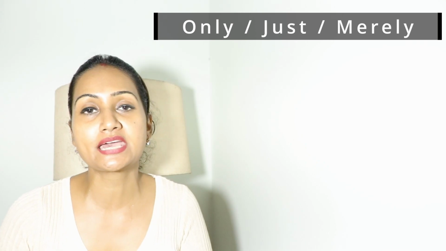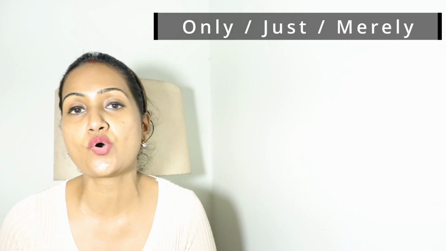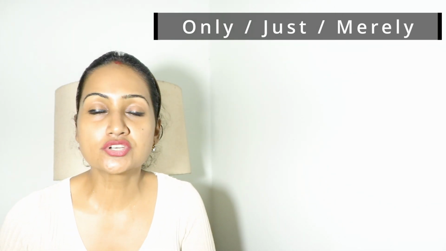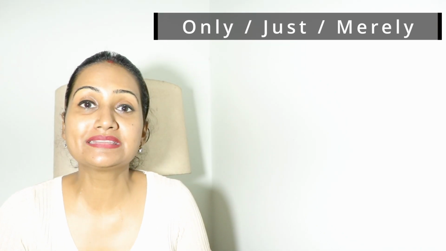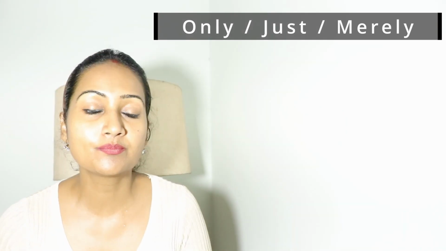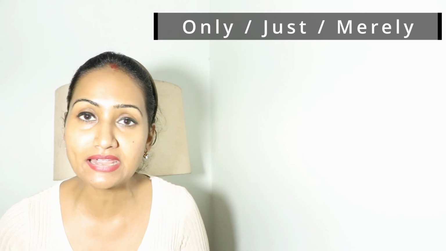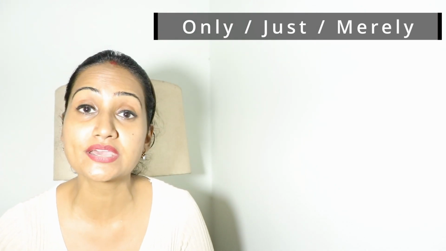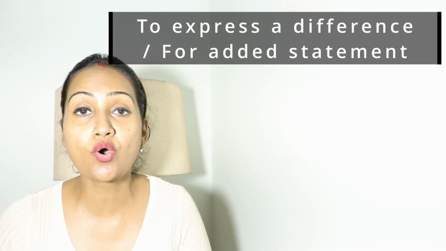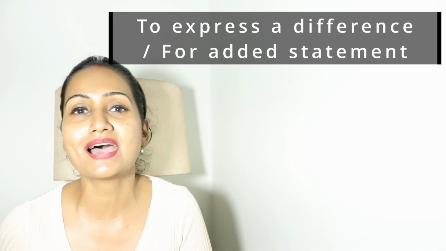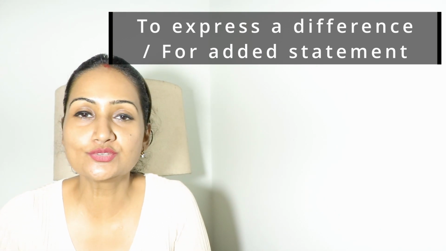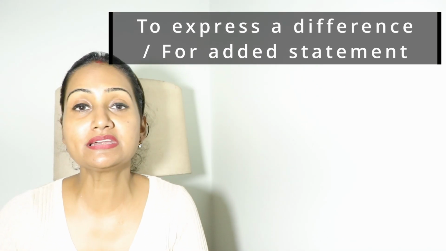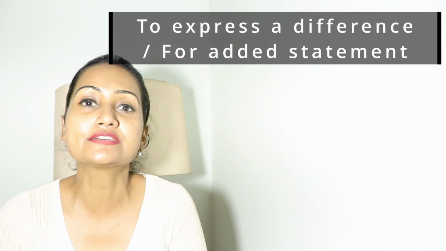So this way, sometimes you can use but in place of only, merely, just, etc. However, this use is not very common, but this is grammatically correct and you can use it this way also. But can also be used to express a difference or to show an added statement. For example, you say something and then you immediately say something else to show a difference.